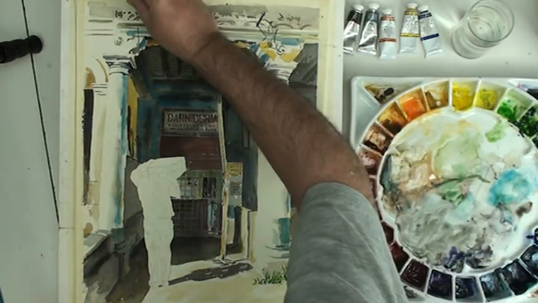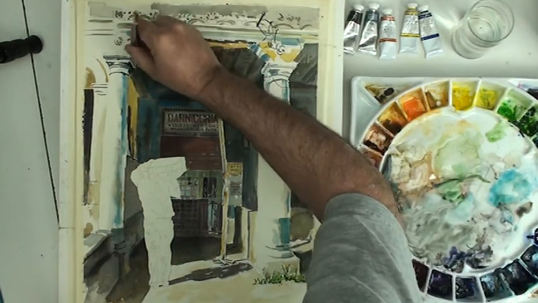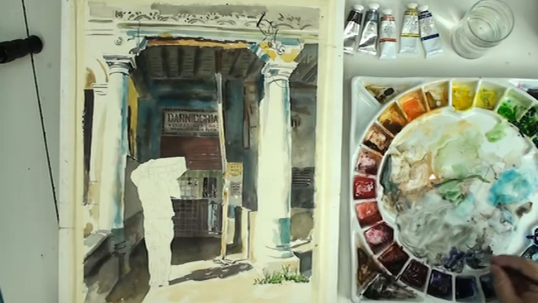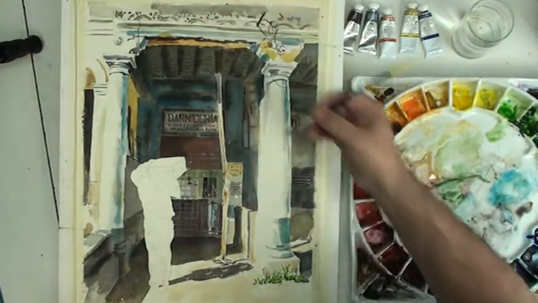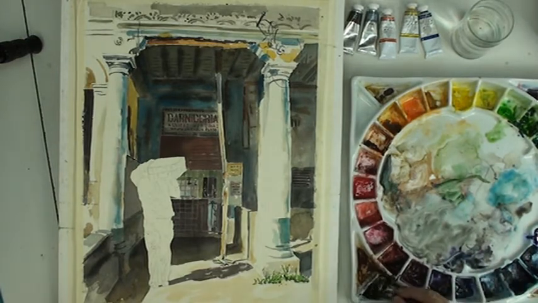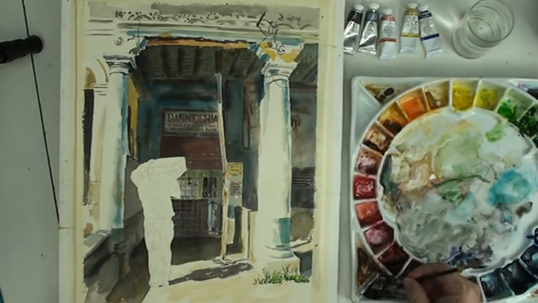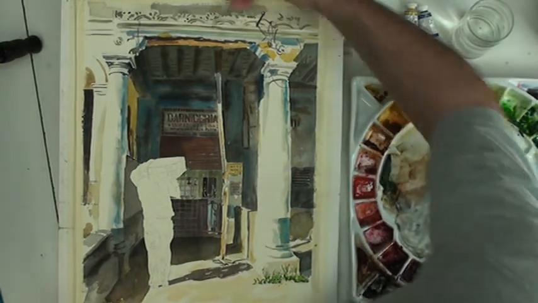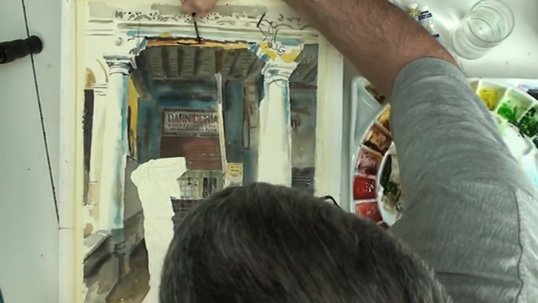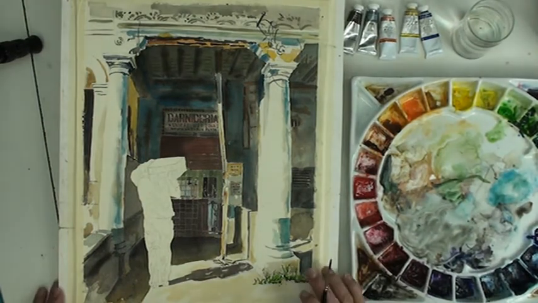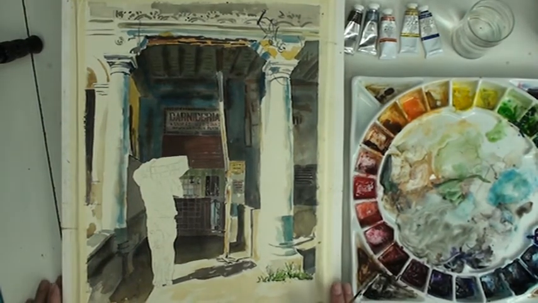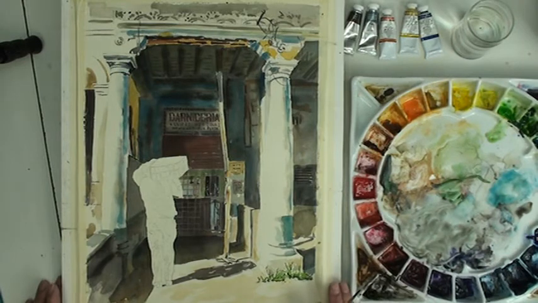Now I'm just using my number 4 brush for this. You can certainly use a liner brush depending on how much you really want to put in here. Let's just touch this back up here a little bit more. There we go. Okay, that's fine for now.